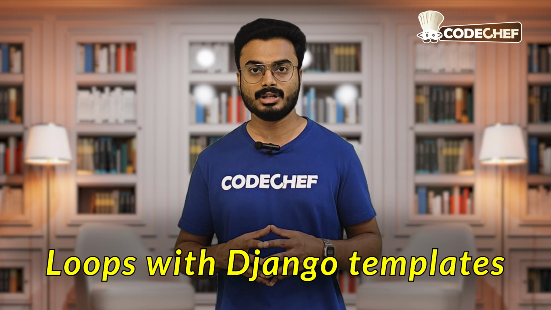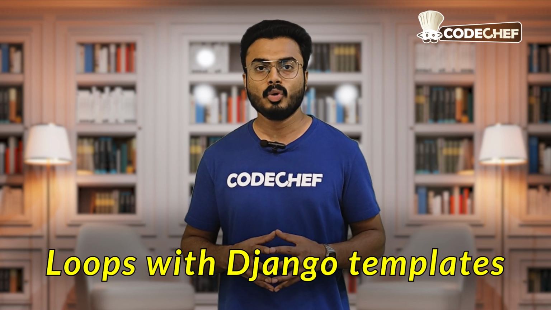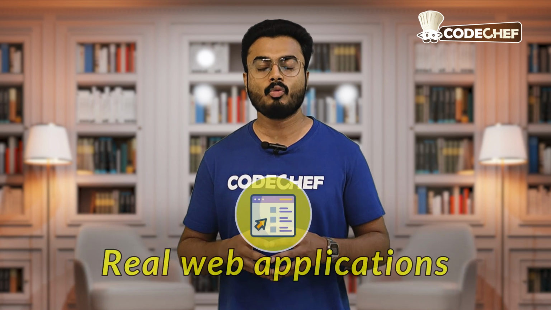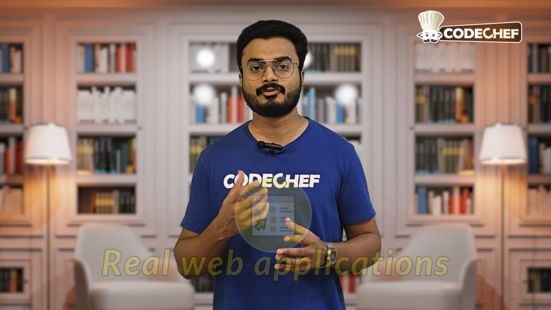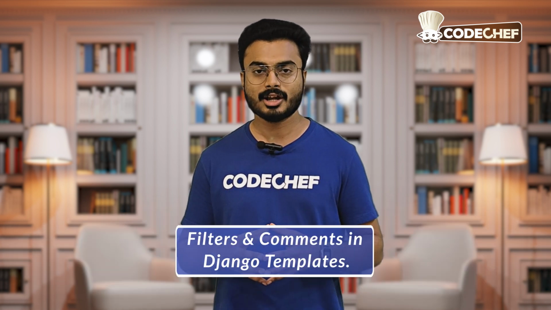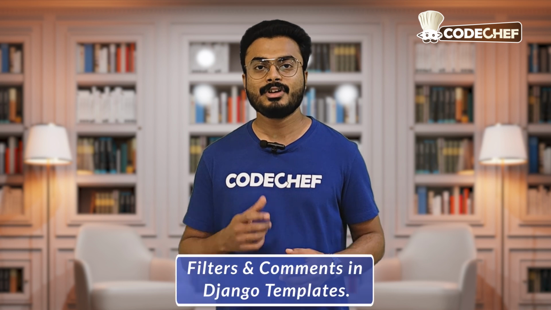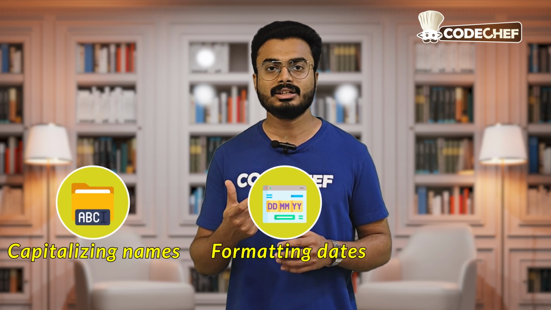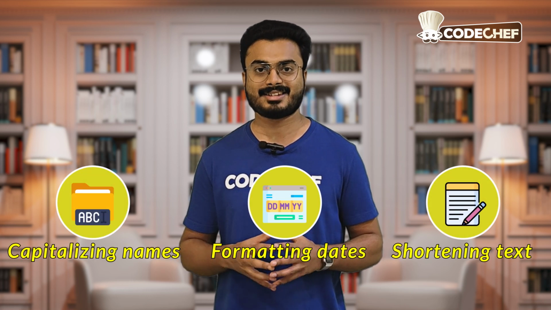In the last lesson, we learned loops with Django templates. Today, we are moving ahead and learning something super useful for real web applications. That is filters and comments in Django templates. Filters help us format and transform data before showing it to the users. Things like capitalizing names, formatting dates, and shortening text.